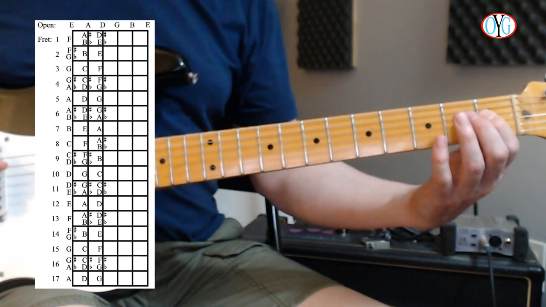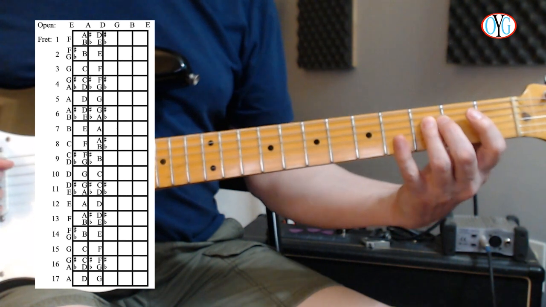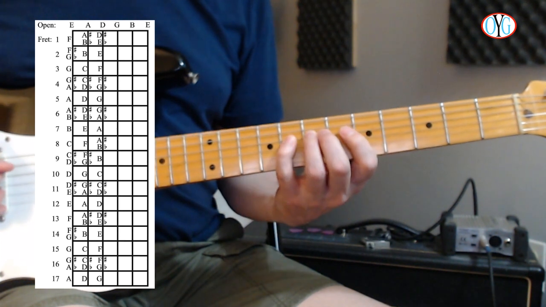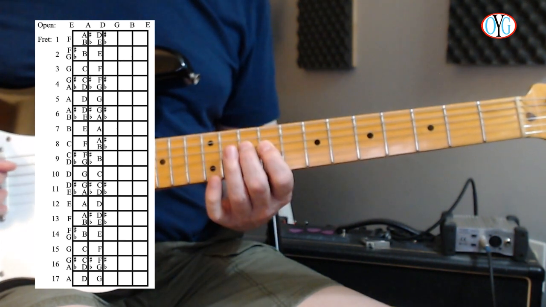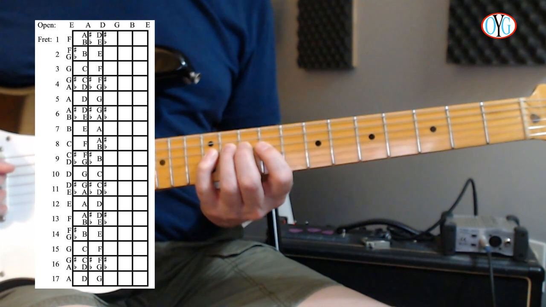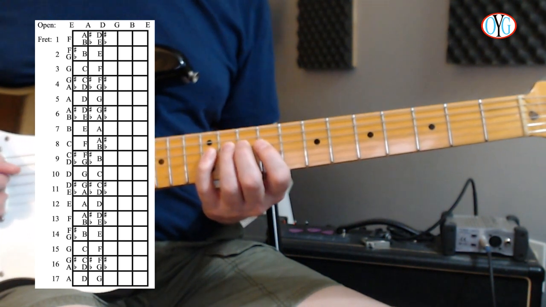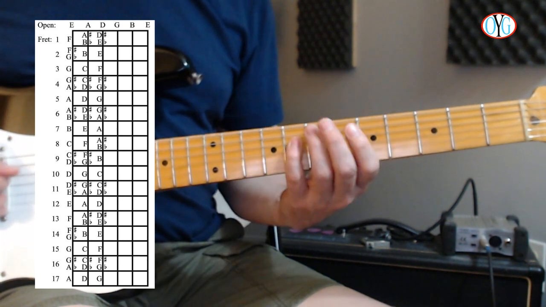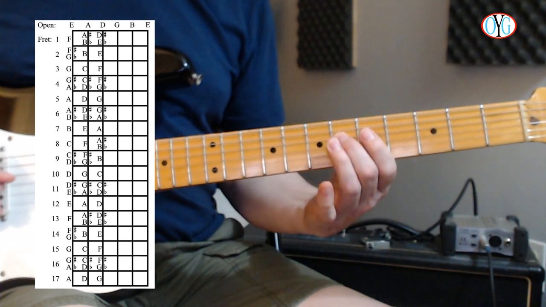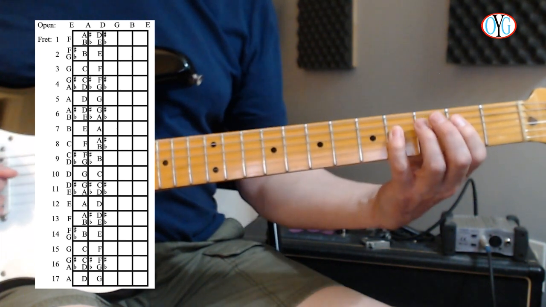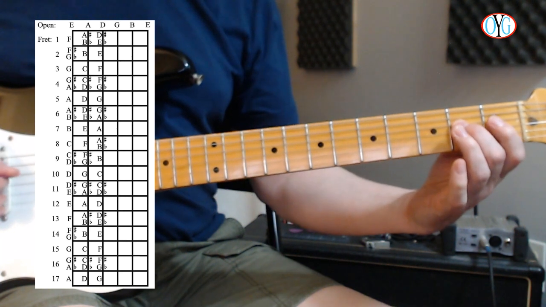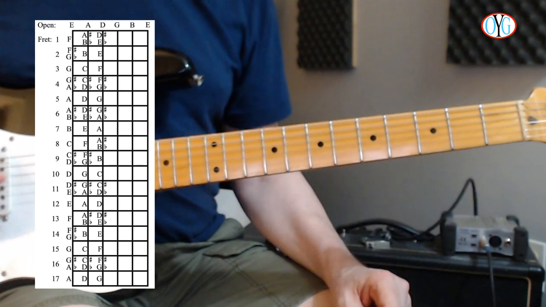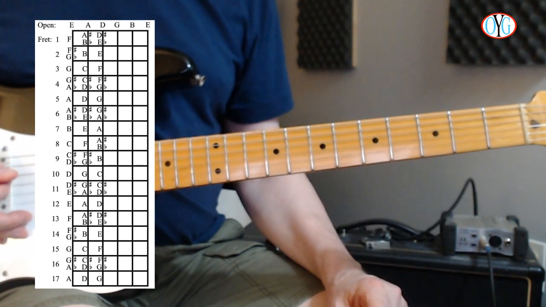D, D sharp, E, F, F sharp, G, G sharp, A, A sharp, B, C, C sharp, D. Now we're going to do the flats, descending. D, D flat, C, B, B flat, A, A flat, G, G flat, F, E, E flat, D. There we go. All right?